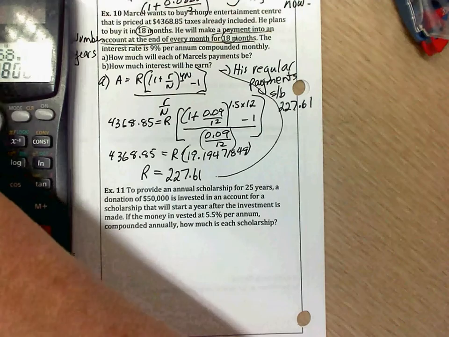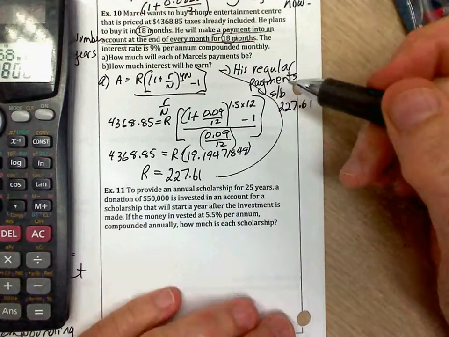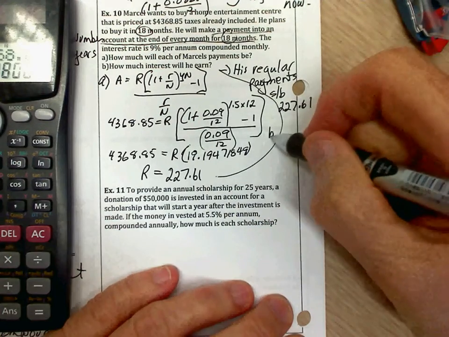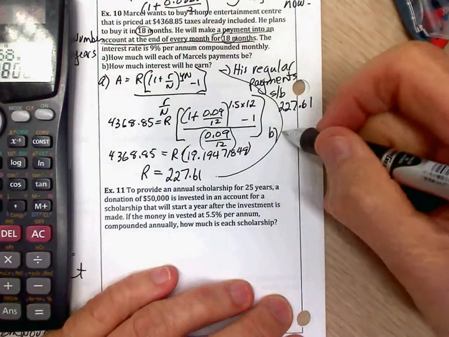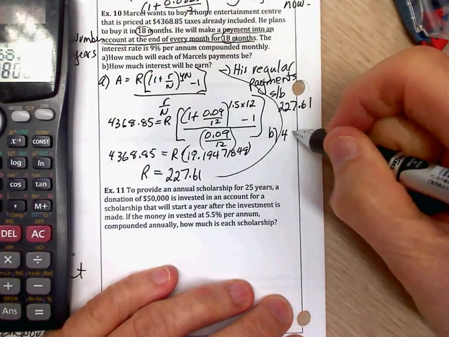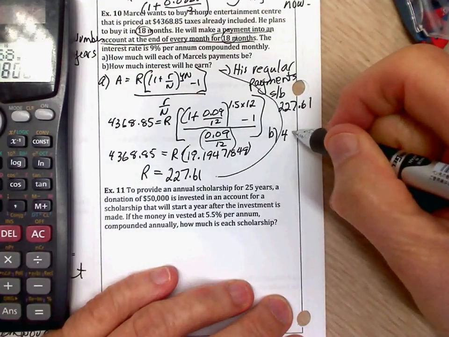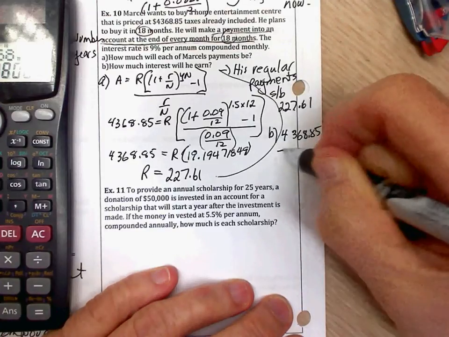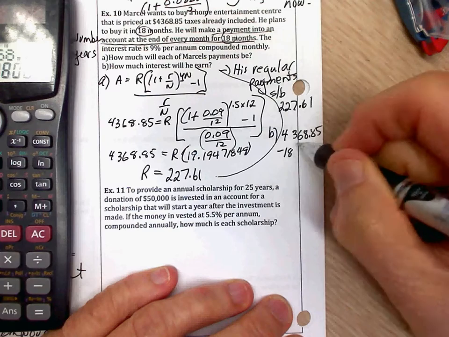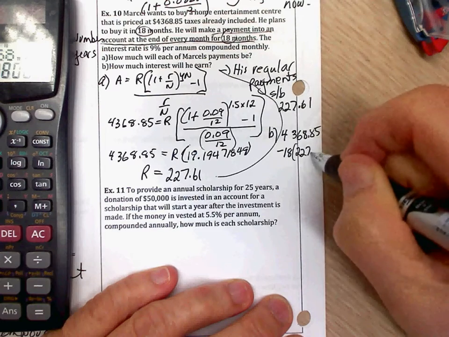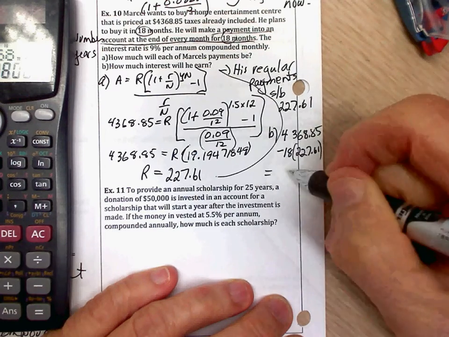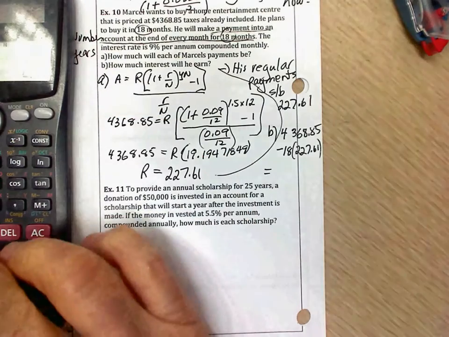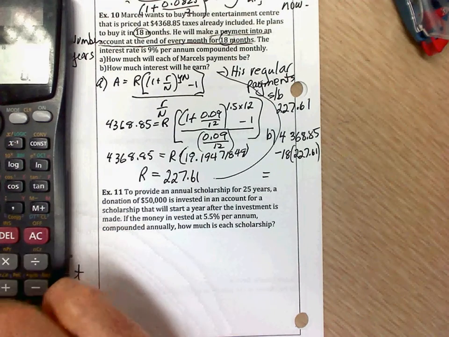Well, he's going to end up with 4,368.85, and he's going to make 18 payments of 227.61. So his interest will be 4,368.85 minus 18 times 227.61.